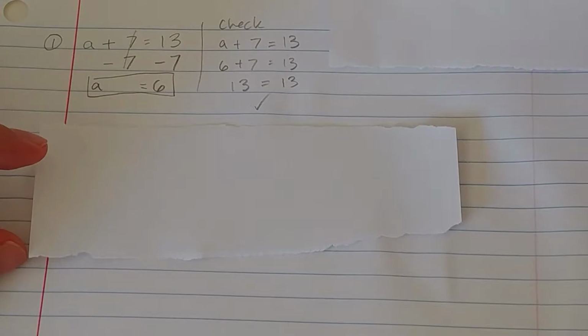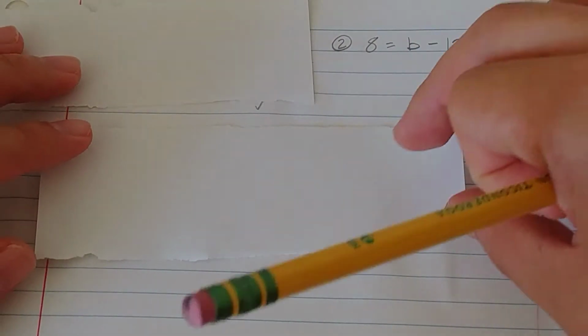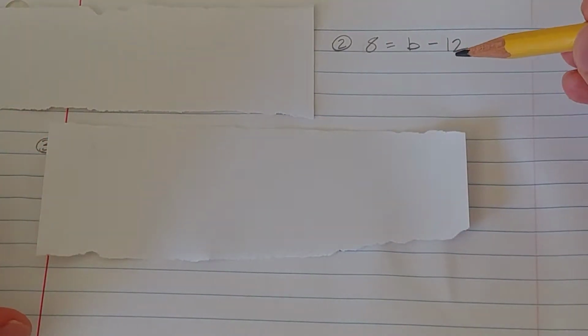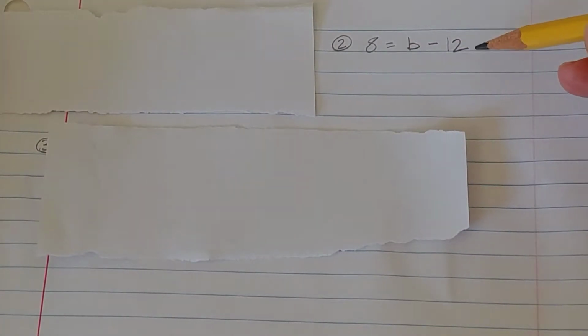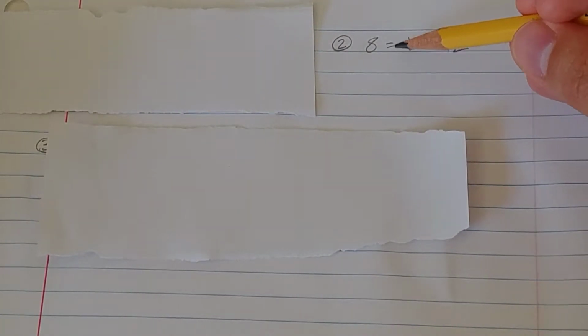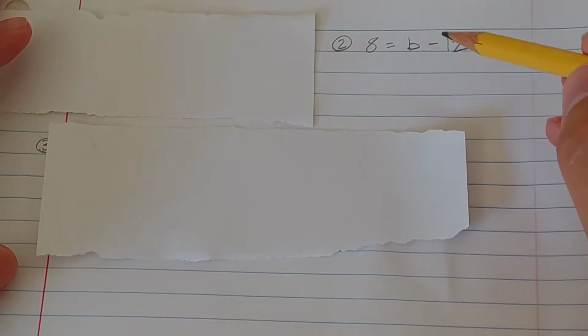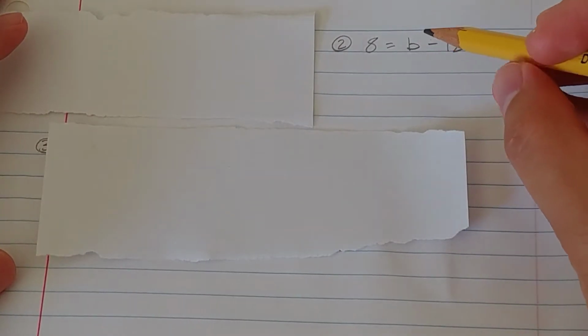And now let's look at the next one. Here we have 8 equals b minus 12. Now notice that the operation is on the other side of the equal sign. It doesn't matter which side it's on. So we want to get that b by itself just like we did in the first problem.